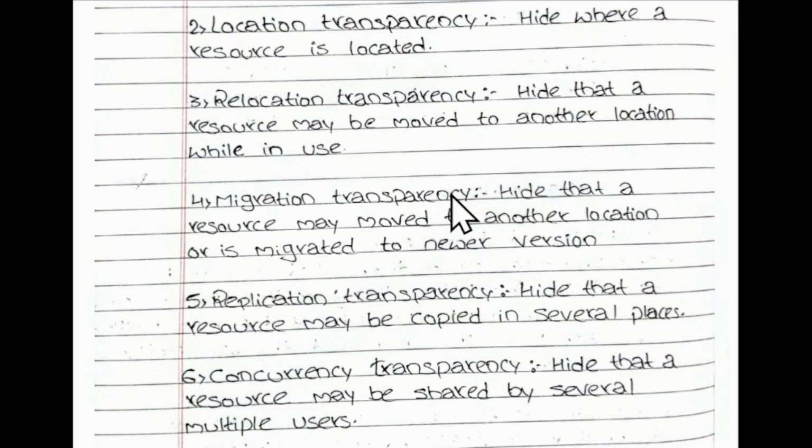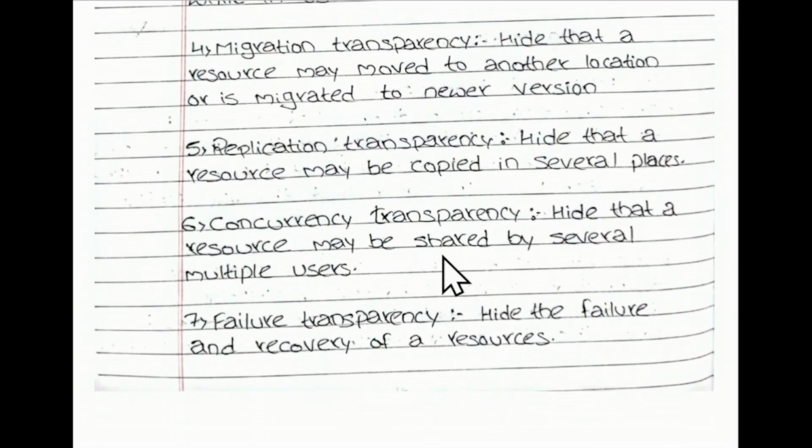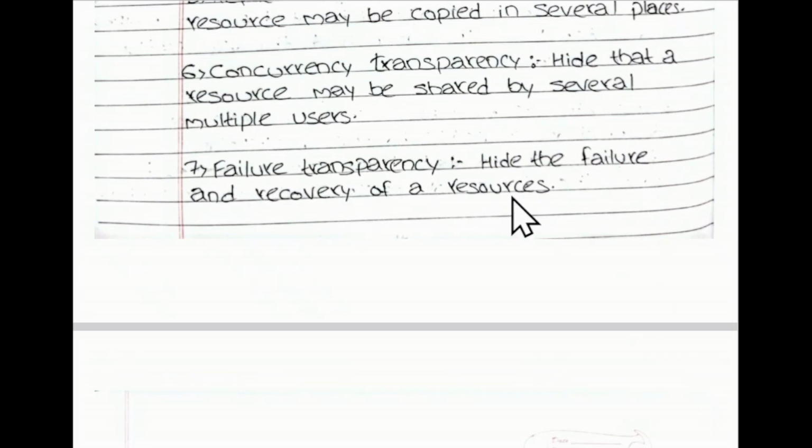Migration transparency means moved to another location or migrated to a newer version. It hides that a resource may be moved to another location or migrated to a newer version. Replication transparency. Replication means copied. It hides that a resource may be copied in several places. Concurrency transparency. It hides that a resource may be shared by multiple users at the same time. Failure transparency. It hides the failure and recovery of the resources.